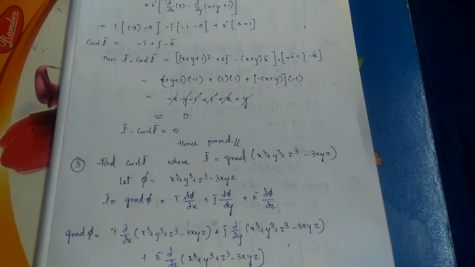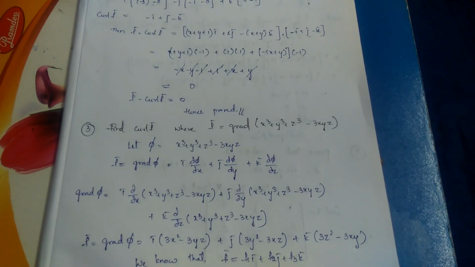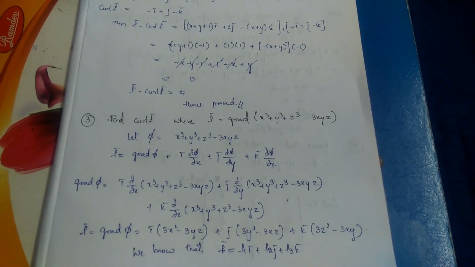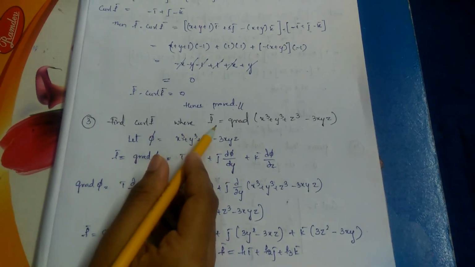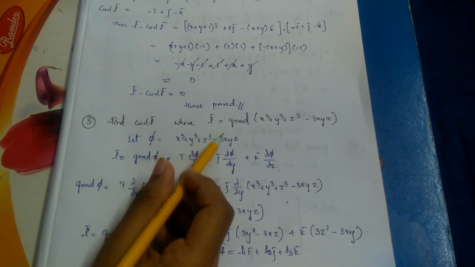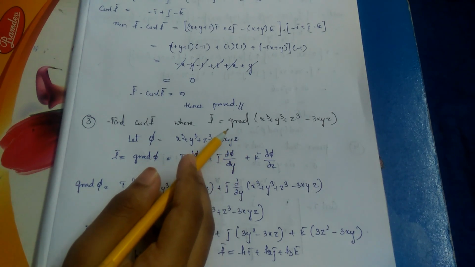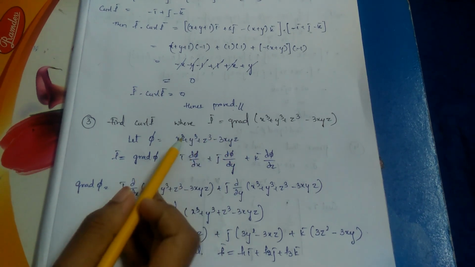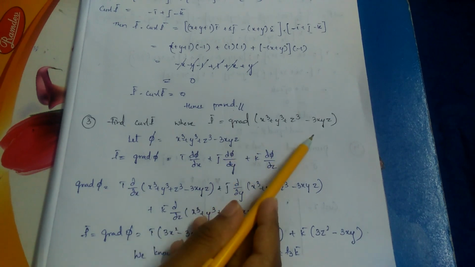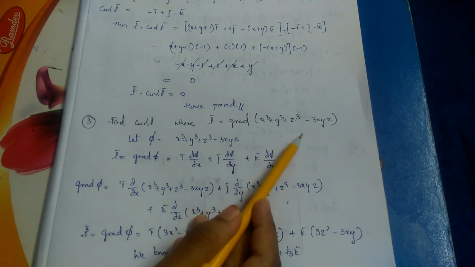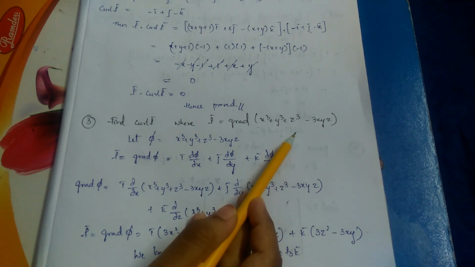Third question. Find curl f, where f bar is equal to x cube plus y cube plus z cube minus 3xyz. Here, because it is a scalar point function, let phi be equal to x cube plus y cube plus z cube minus 3xyz, and f bar is equal to grad phi, nothing but del phi.